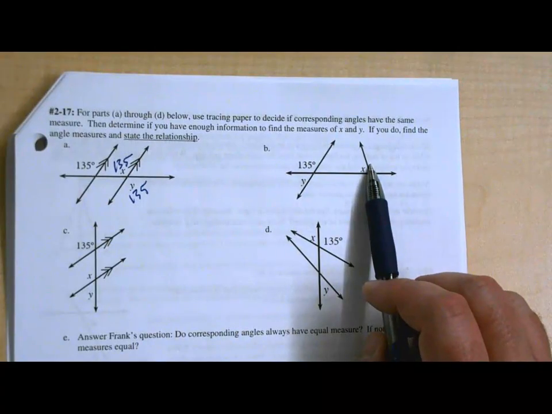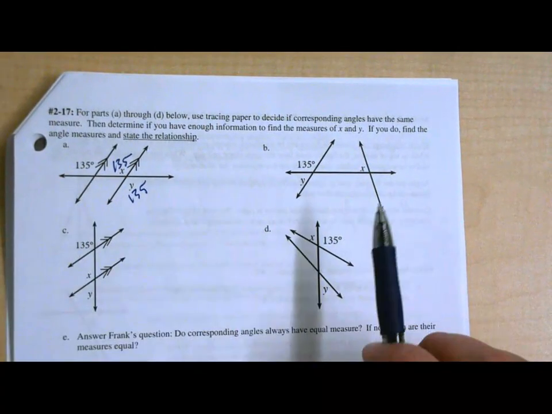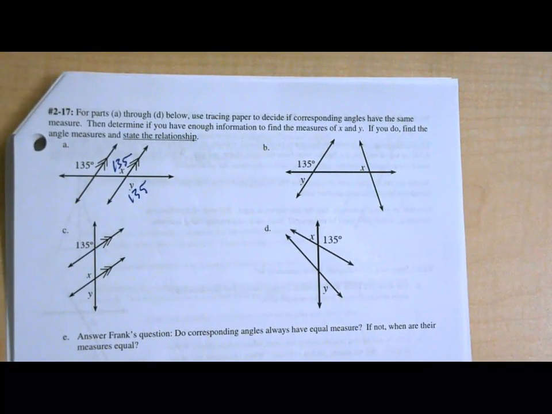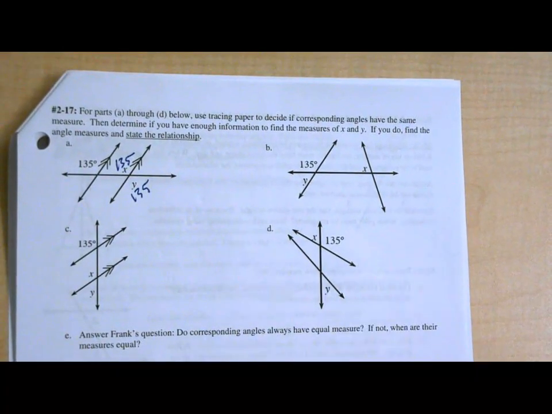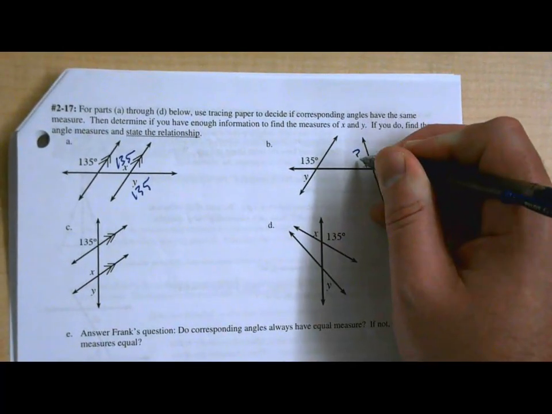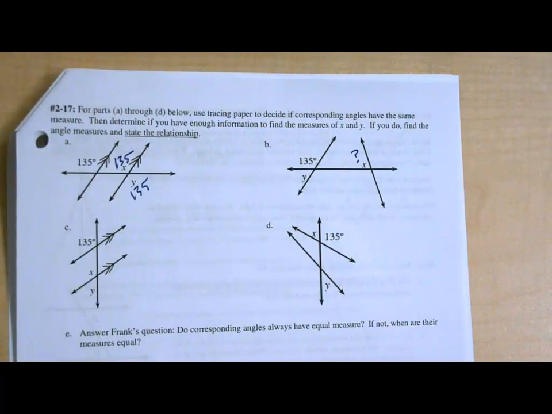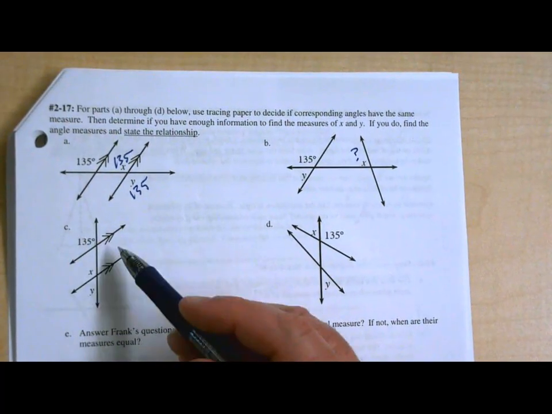What's the difference between the picture in part A and the picture in part B? And you nailed it just a second ago. We got parallel lines here. We don't have parallel lines here. So this whole thing with corresponding angles being the same, they're not always the same. In order to be the same, we got to have parallel lines. So I do not know what X is. I can find X in this one because I got parallel lines.